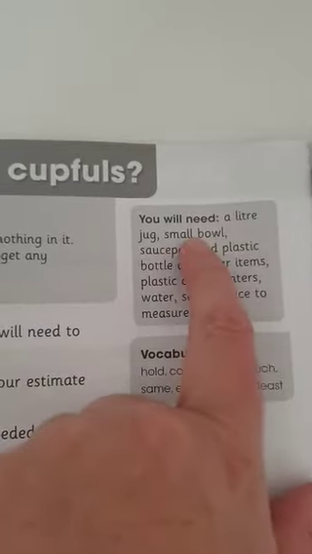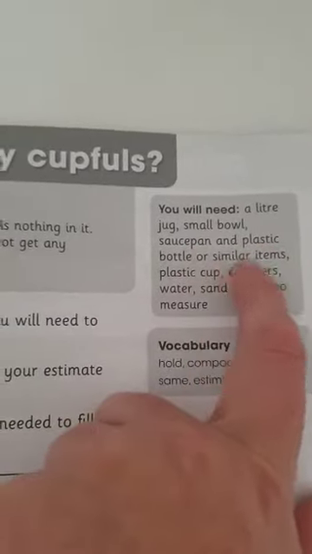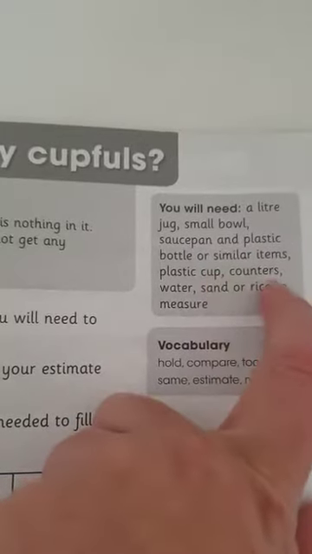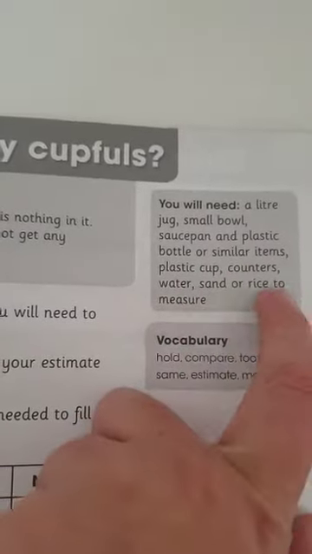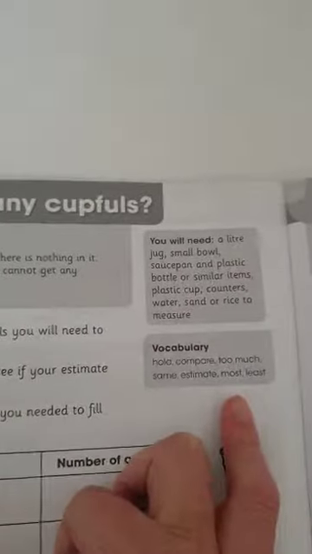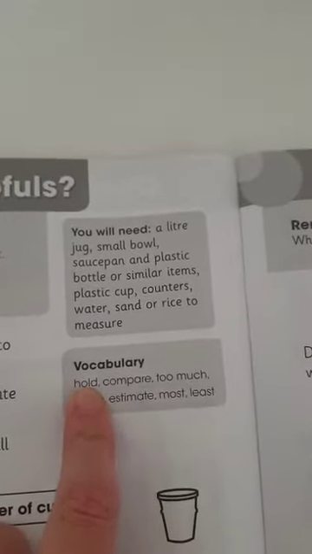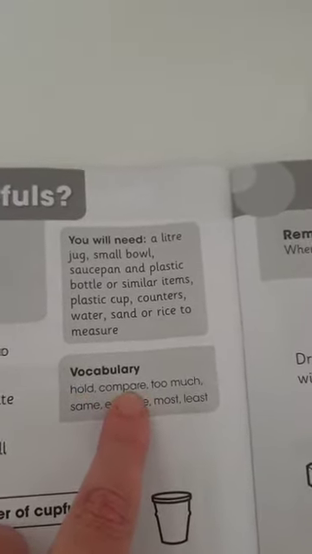You need a liter jug, small bowl, a saucepan, and plastic bottles or similar items. Plastic cup, counters, water, sand or rice to measure. Maybe you can just use water, like Teacher Marisa did. The words you need to know are hold. How much does something hold? Then we have compare. Compare two things.